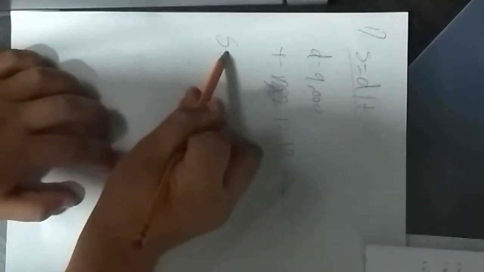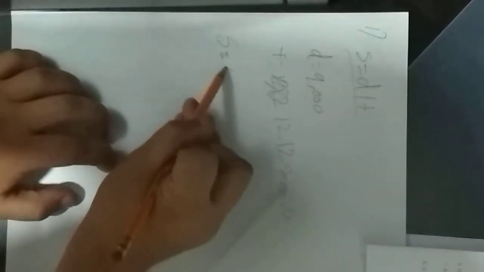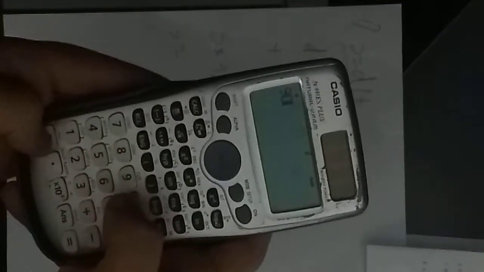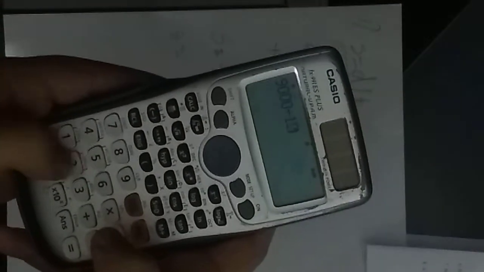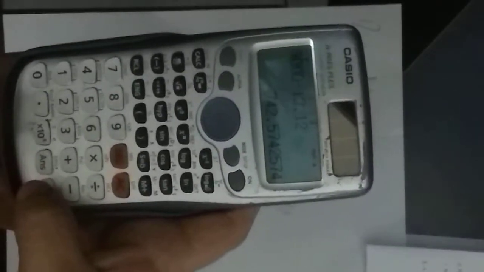S equals 9,000 divided by 12.12. Let me get the calculator. So it is 9,000 divided by 12.12 equals 742.57.